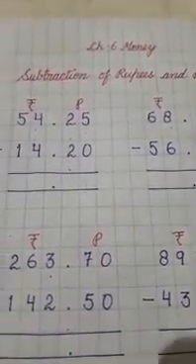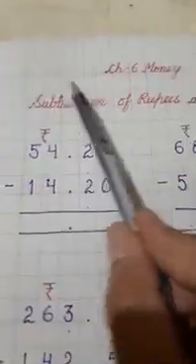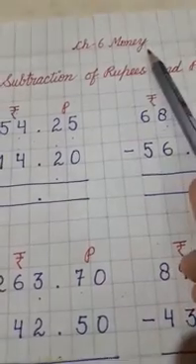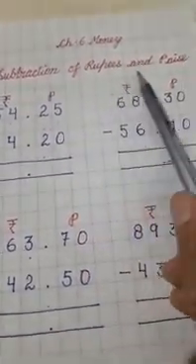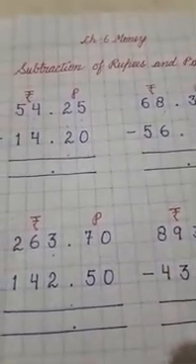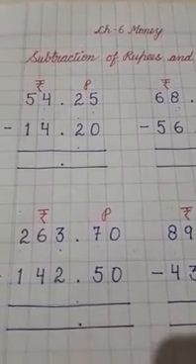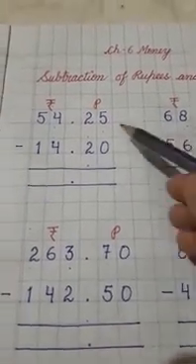Now, subtraction. First of all, write down today's date here in your mathematics notebook. Write down chapter 6 Money on the top line. Then the topic, that is subtraction of rupees and paise. And now let's start doing subtraction. While doing subtraction, we have to count backward. Okay, now let's start doing it.